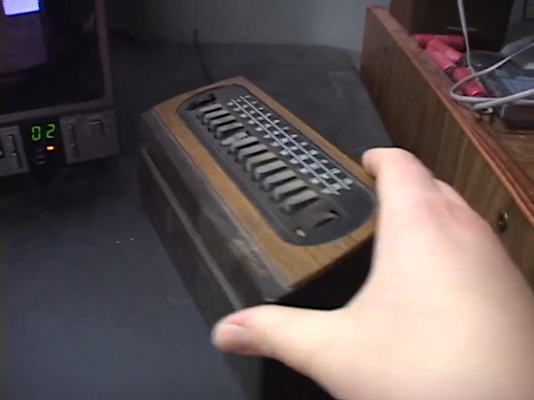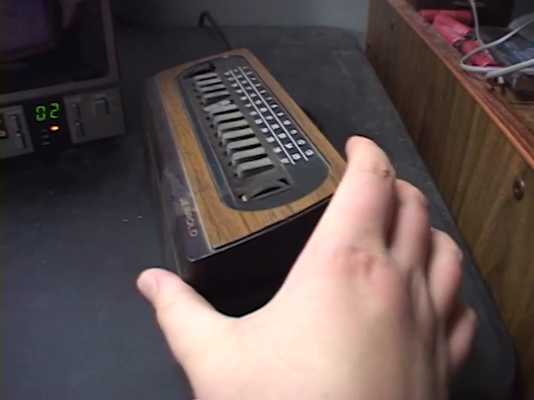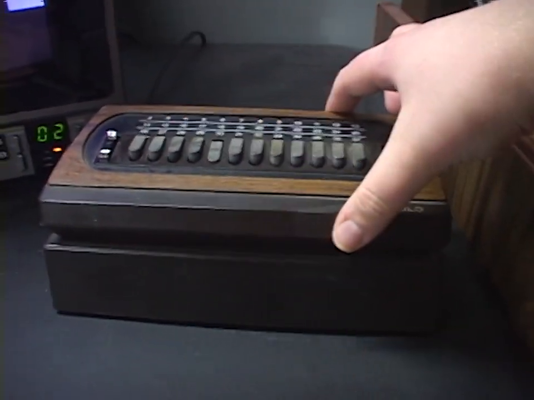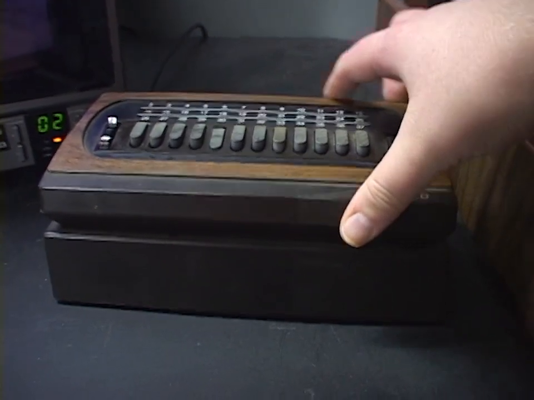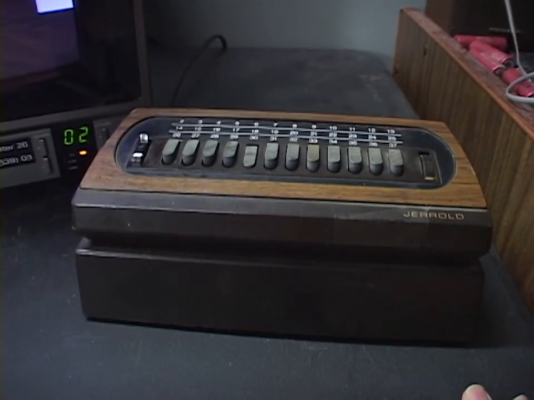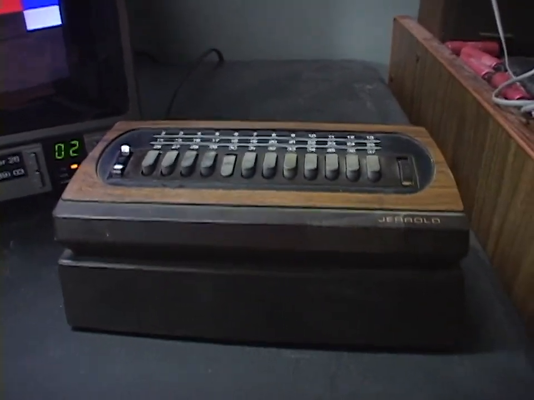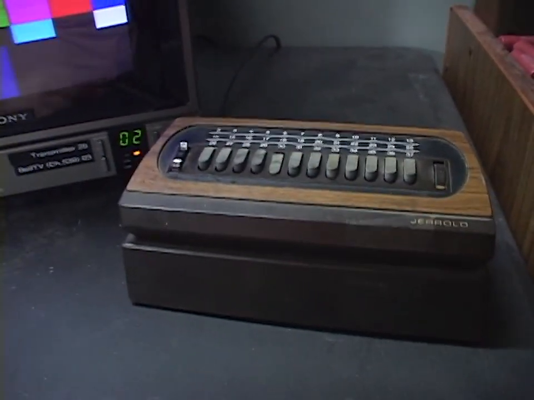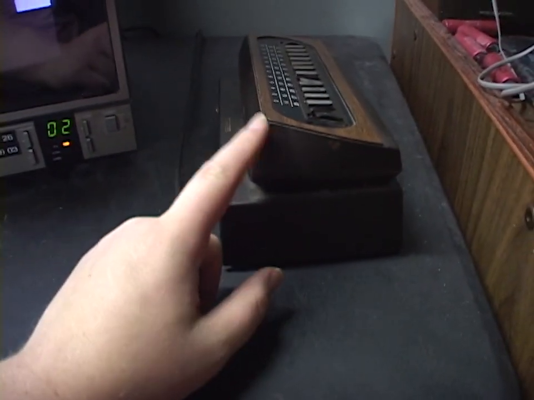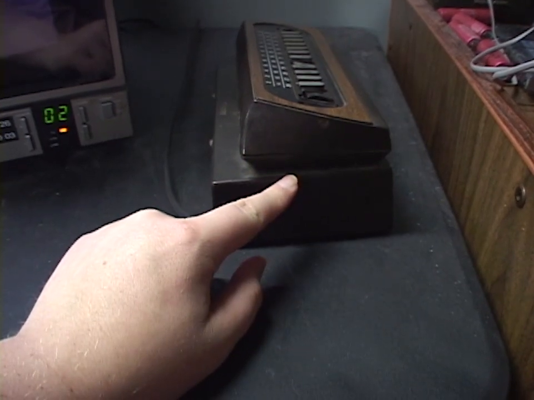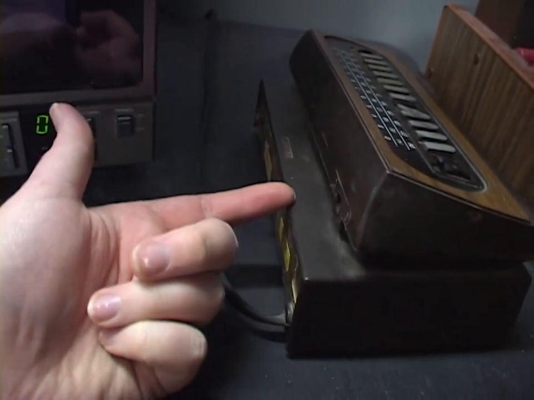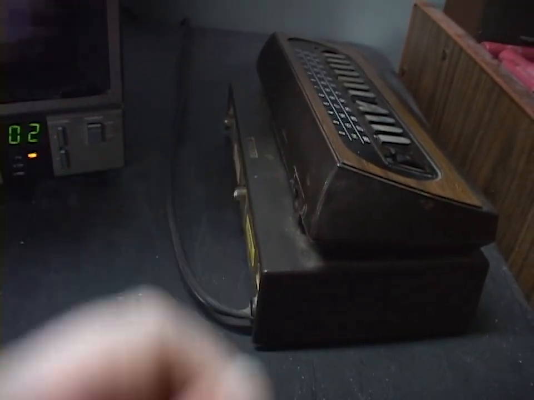And this particular unit has been modified. From the factory, this top portion here was actually a wired remote control. It connected to this bottom part through a long lead, and it was a remote control, which was very nice. Someone modified this one at some point in its life. They permanently affixed the top portion to the bottom portion, cut off the cord, and rerouted it to connect them on the inside.